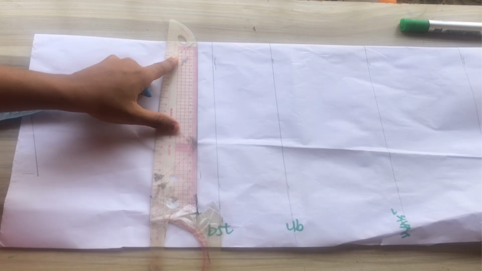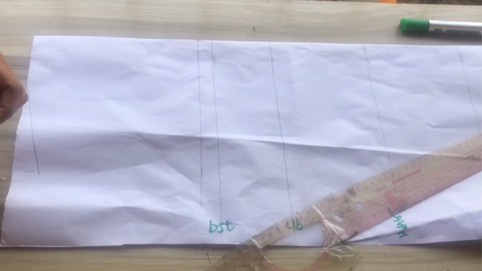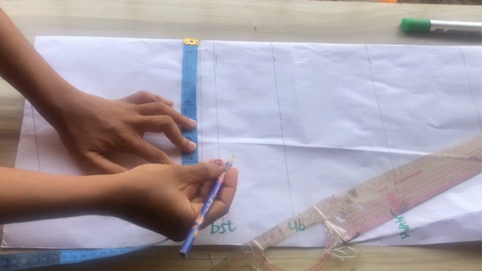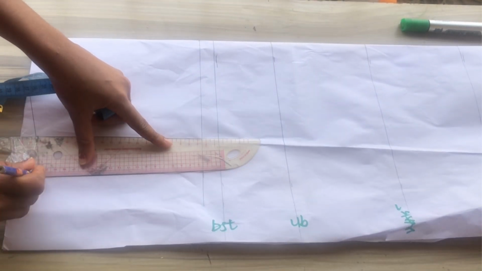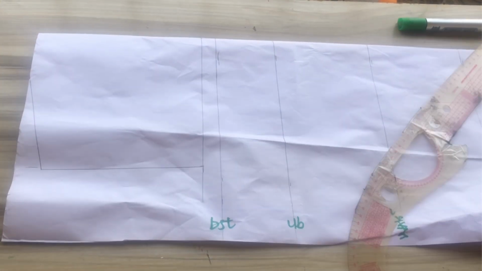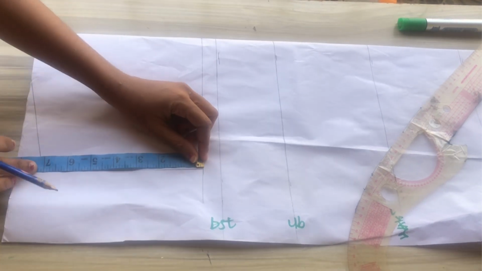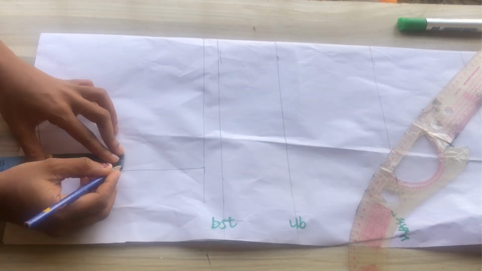Go ahead to mark my chest line. To get that is your bust circumference divided by 6 plus 1.5. So I drew out a line at that point, and whatever I have on the shoulder, I will mark back at that point, place my ruler, connect, and I will draw a straight line. So after I'm done drawing that out, I'll go ahead and I'll place my tape at that point and I'll fold this over. Then I'm going to mark.